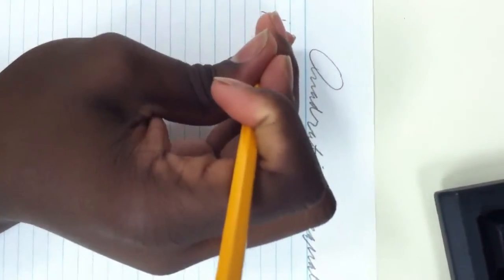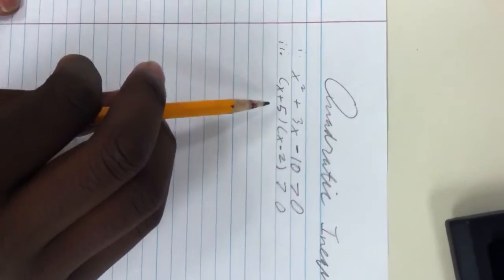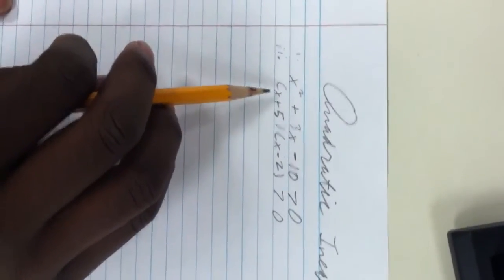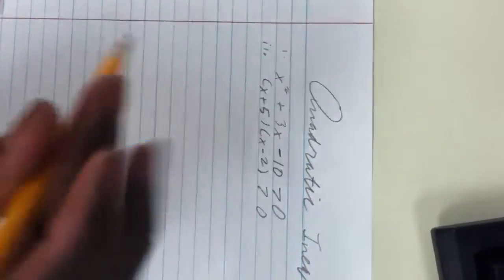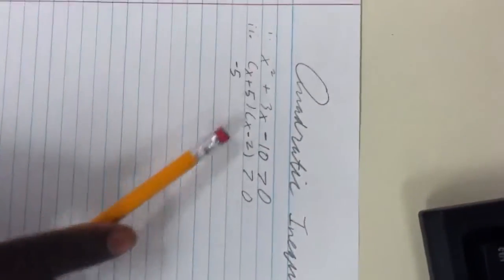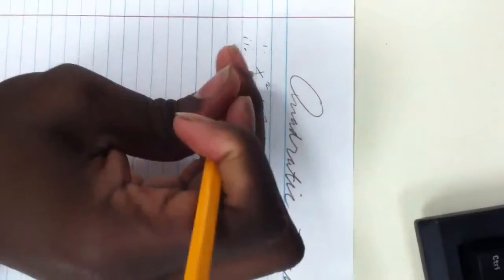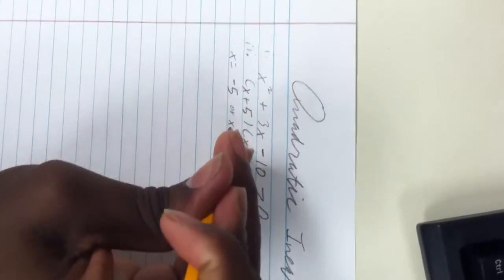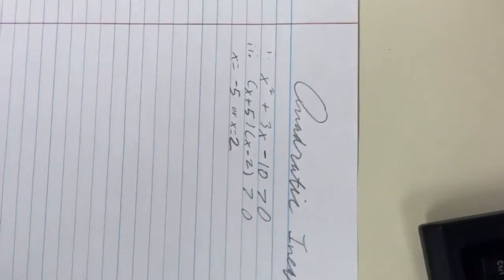So that's your step 2. Don't forget to label your steps. Next thing you do is you take the opposite of what's inside the parentheses. Since you have an x plus 5, you take out a negative 5. And since you have an x minus 2, you take out a positive 2. And that is x equals negative 5 or x equals positive 2.